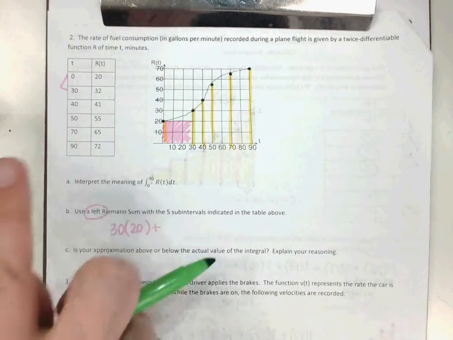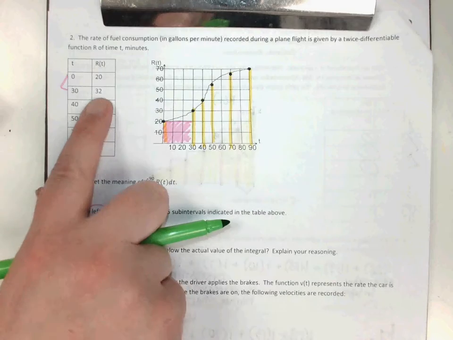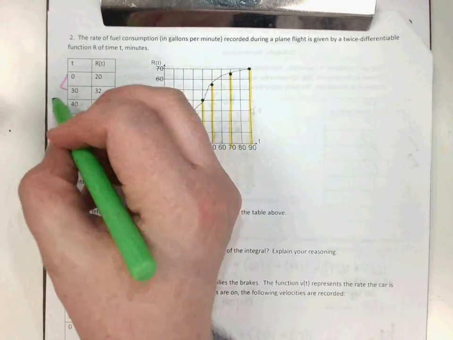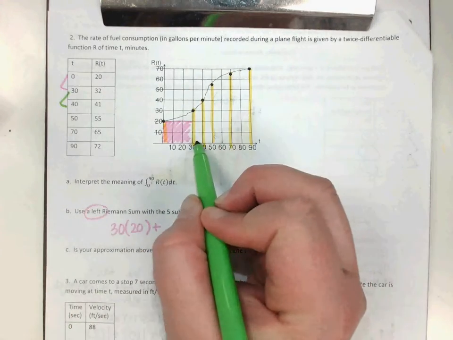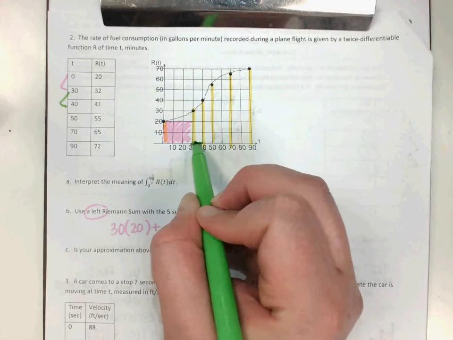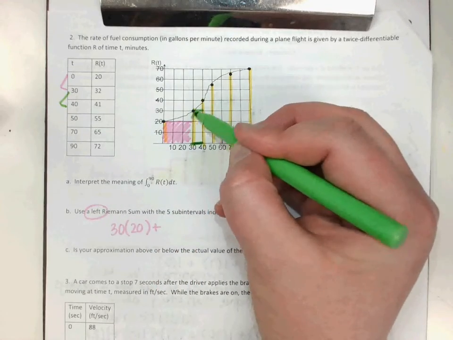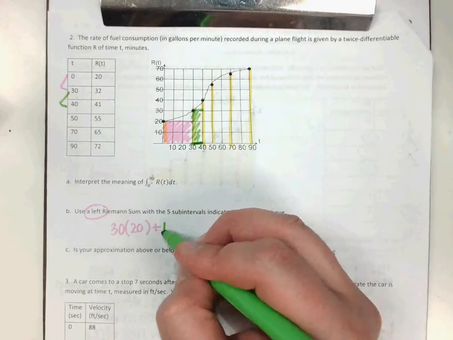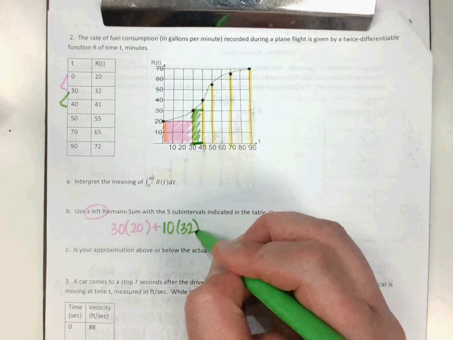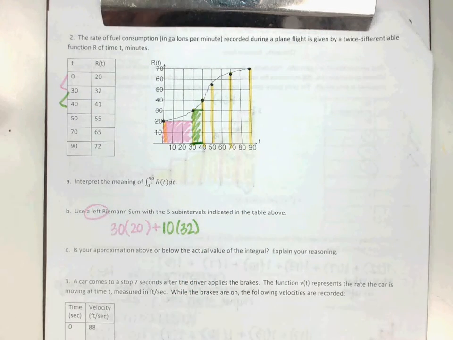30. Okay, I'm using a height. Now, be very careful about how tall is it according to the table. It looks like it's 30, but really it's 32. So, I'm going to use a width of how far? 10, and a height of 32. So, 10 is the width, 32 is the y value. Make sense?